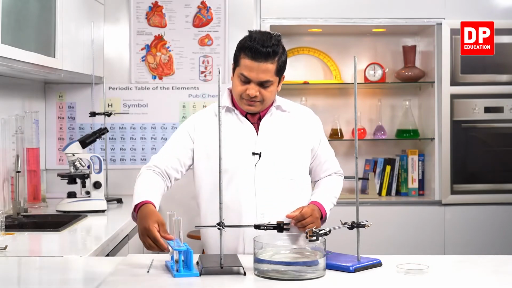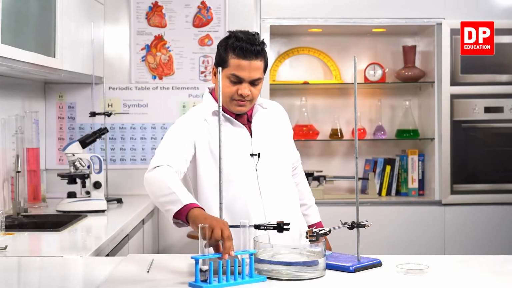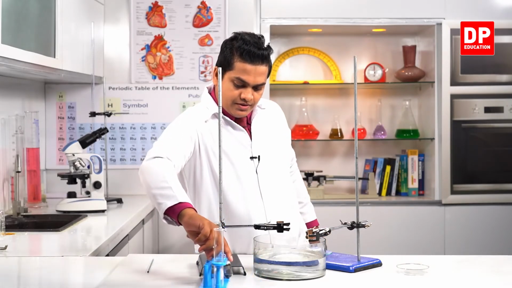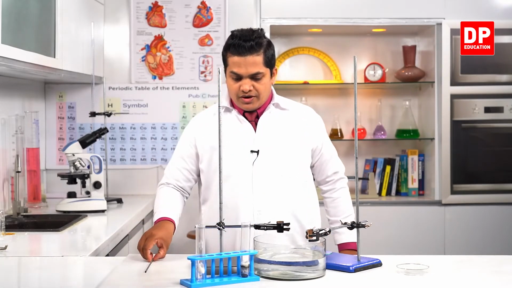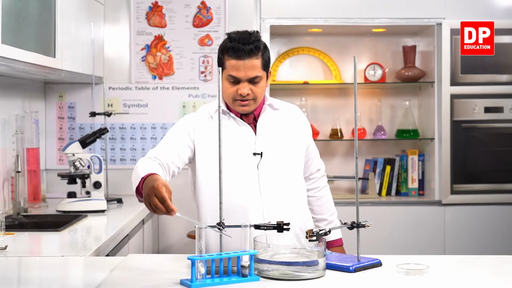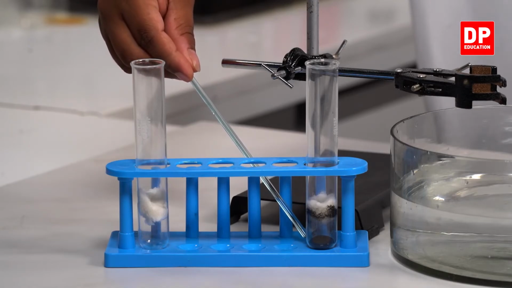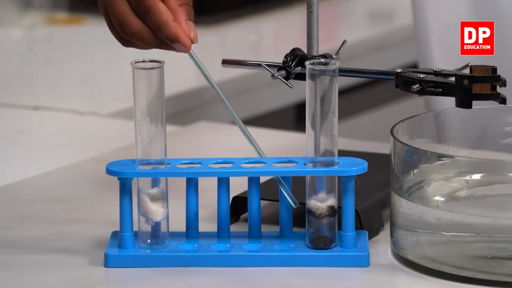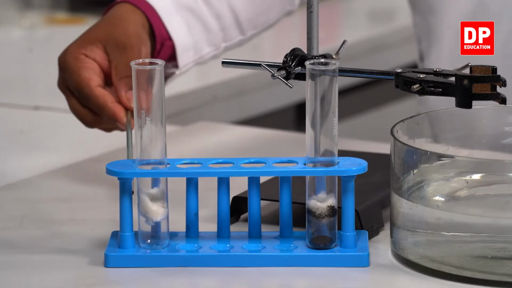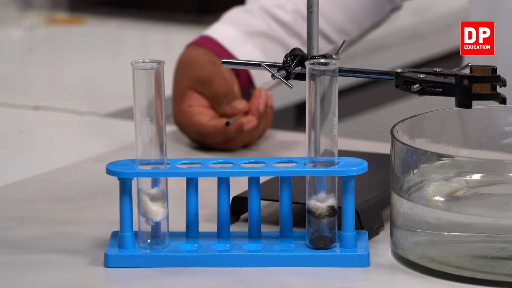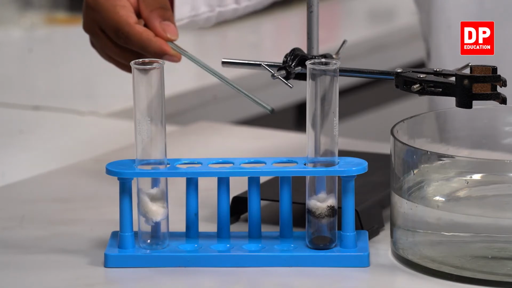Keep them here so that you can see them very clearly. The first boiling tube contains cotton wool and some iron filings or iron powder trapped inside. In the second one, there is only cotton wool, the same amount as I inserted into the first one.